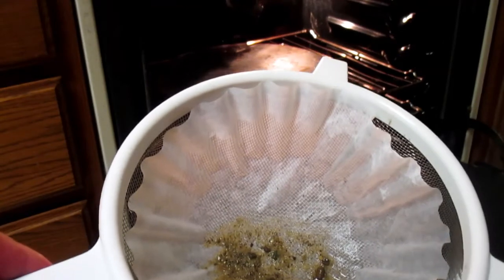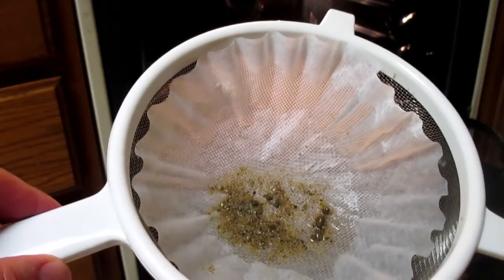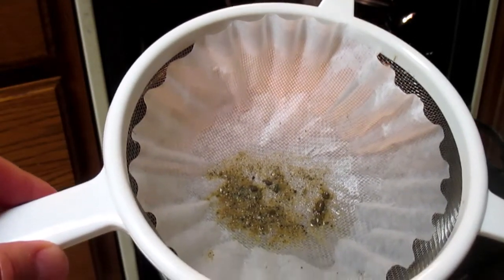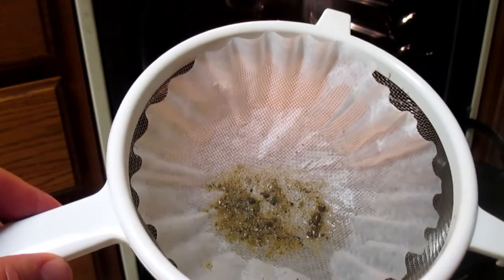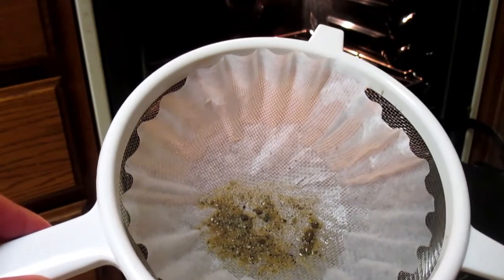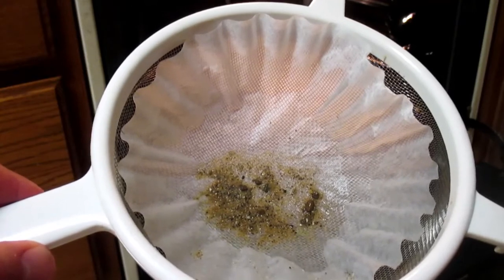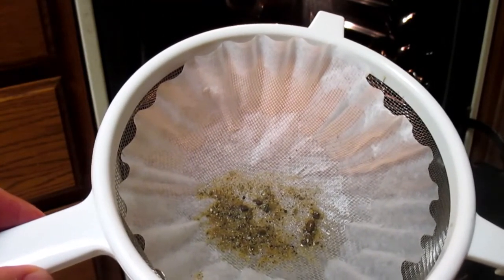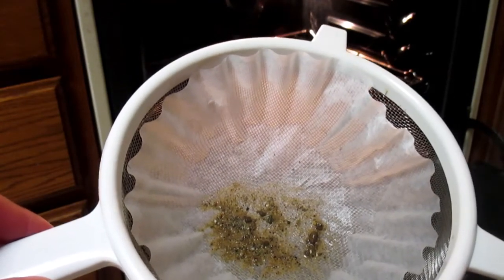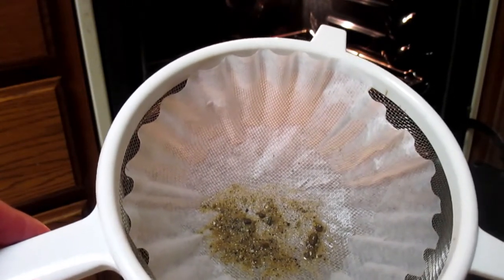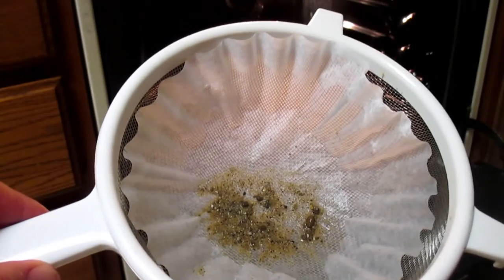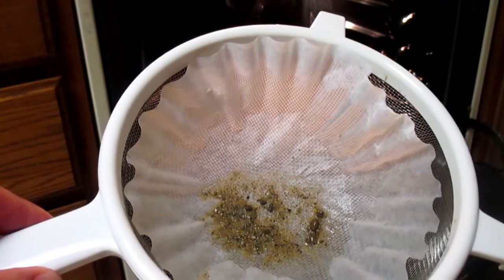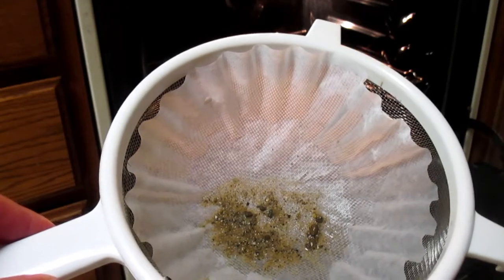So we have let the mixture drain in the coffee filter and strainer for about 5 minutes, and you can see it's still wet sand. Now what has happened is that the water has dissolved the salt. And so when we strain the water through this, the salt went with the water through the coffee filter and left wet sand. So what we've done is we've separated the mixture of salt and sand.